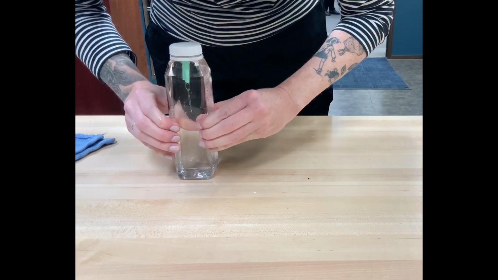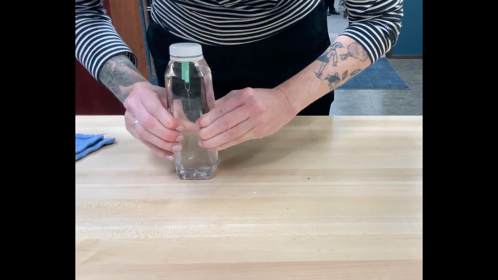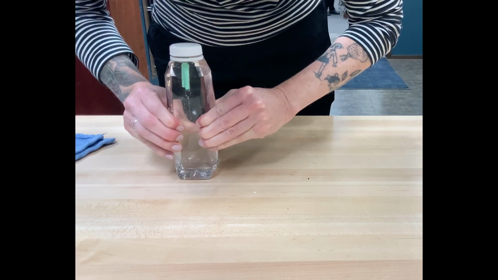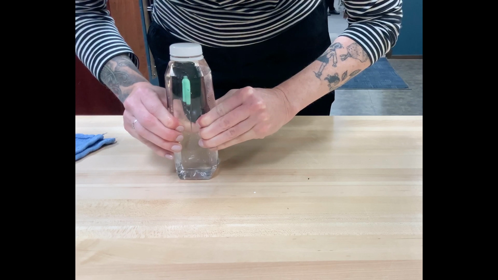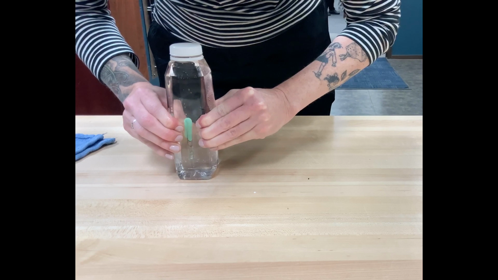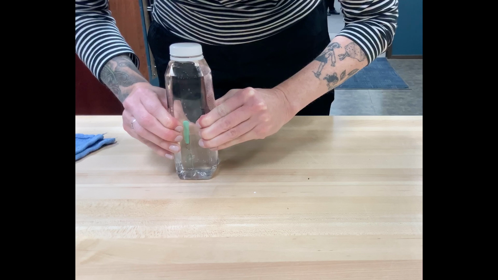So why does that happen? When I press on the outside of that jar, it changes the pressure inside of that plastic container. And what that does is it forces some water up inside what was hollow in our little Cartesian diver. And what we know from science is water is more dense than air. And something that is more dense is going to sink.